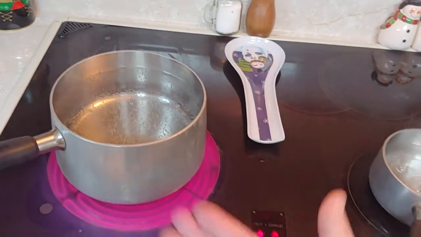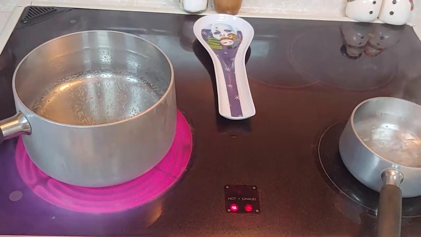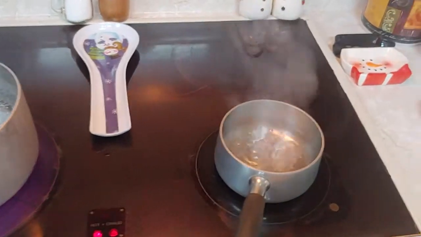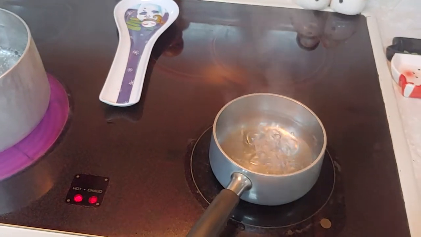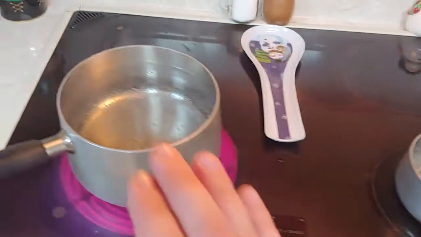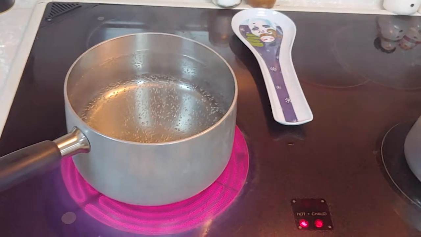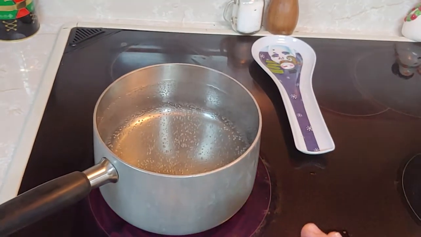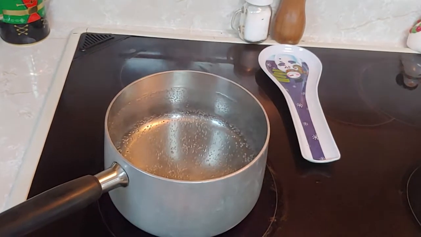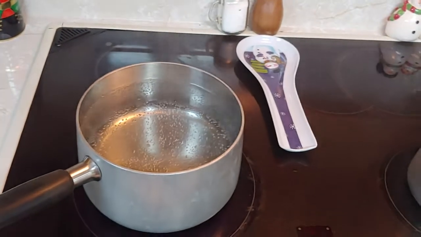This one's continually going up, but the water itself is hotter. It's got a higher temperature, but this one's going to have more thermal energy even though it's cooler, because the energy is dispersed into the liquid. Okay?